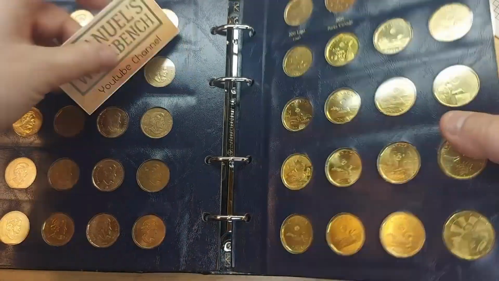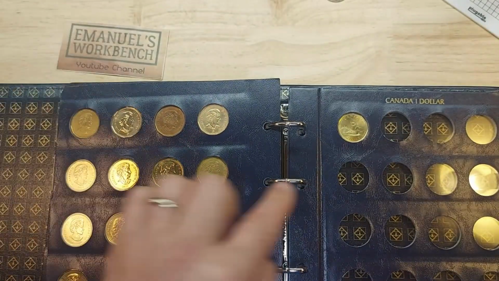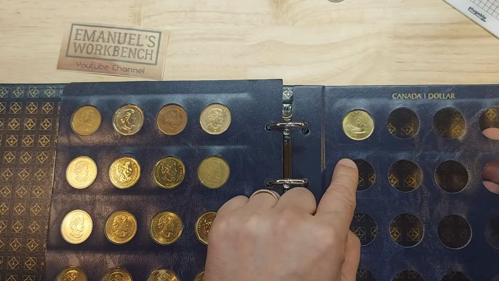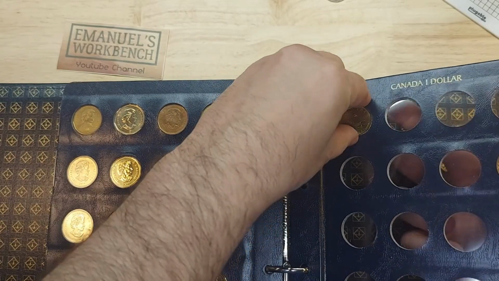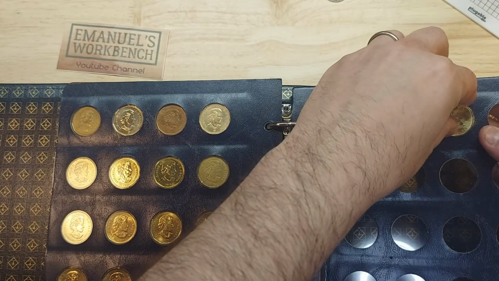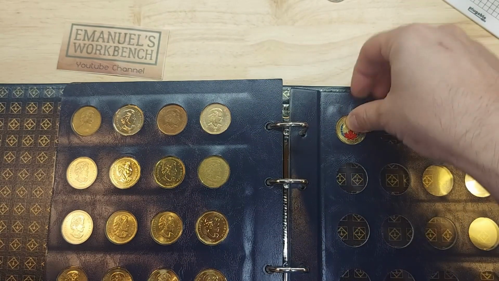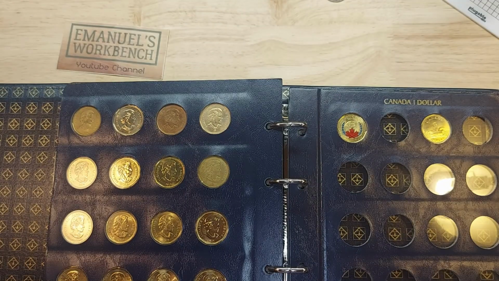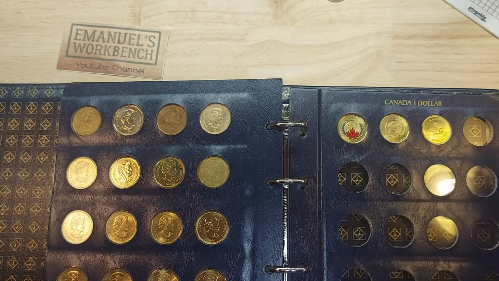Awesome. And flipping over to the next page, I have a 2021, but there is a couple of 2020s that I have to put in its place. So let me pull this one out. 2021 goes here. And here is the colorized version upgraded, as well as the non-colorized version, which is the lower mintage version.